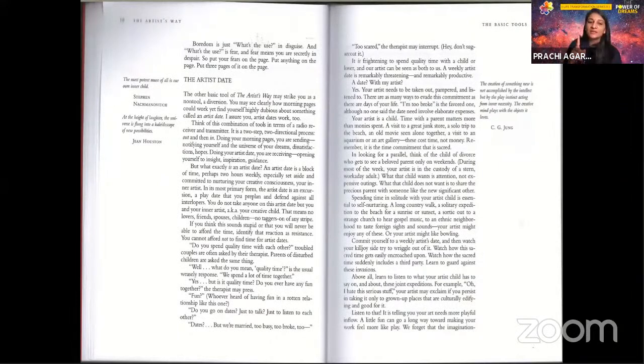So now, first part was the morning pages. Second part is the artist date. The other basic tool of the artist's way may strike you as a non-tool, a diversion. You may see clearly how morning pages could work, yet find yourself highly dubious about something called an artist date. I assure you, artist date works too.